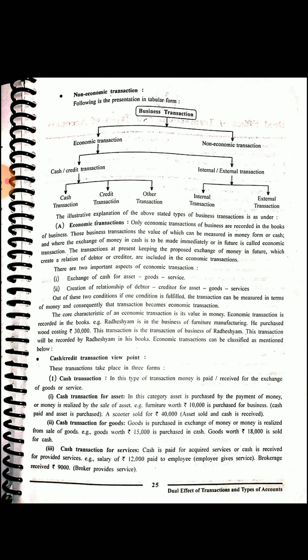Transactions at present keeping the proposed exchange of money in future, which create a relation of debtor or creditor, are included in economic transactions. The first is the exchange of cash or assets. If you are exchanging cash or assets, that is goods and services, or creating a relationship of debtor and creditor, that is known as an economic transaction.